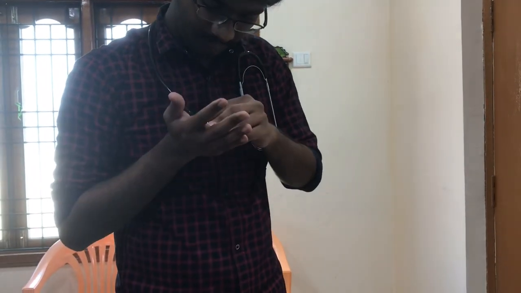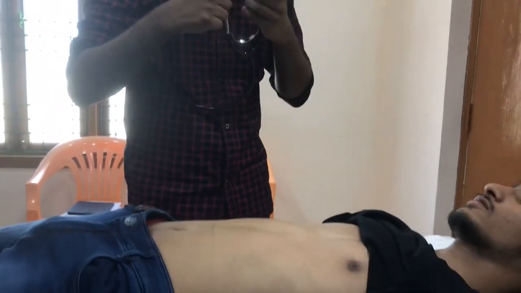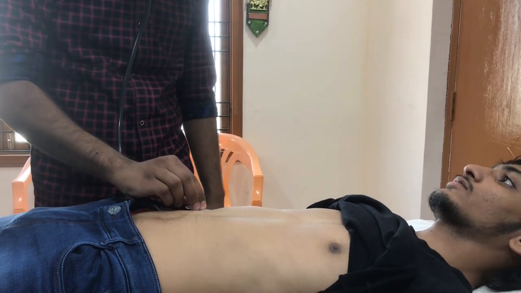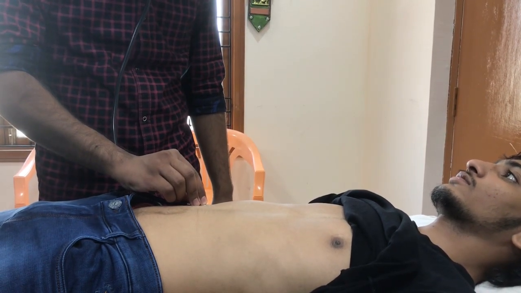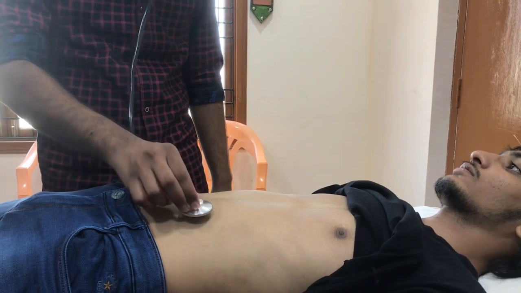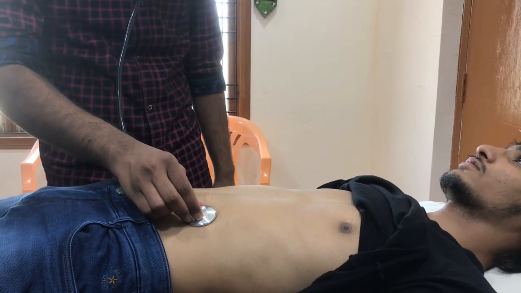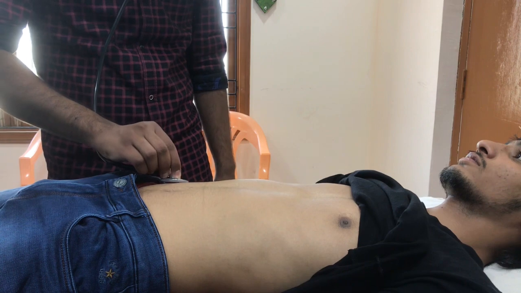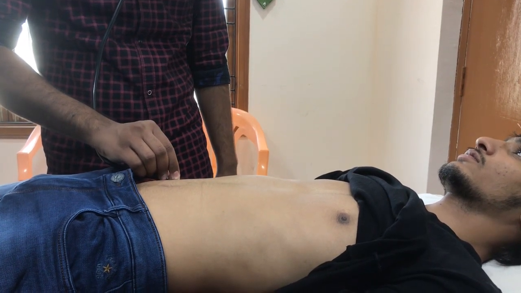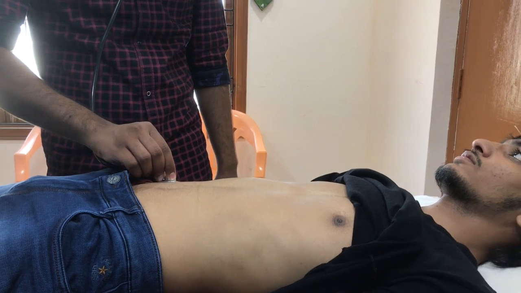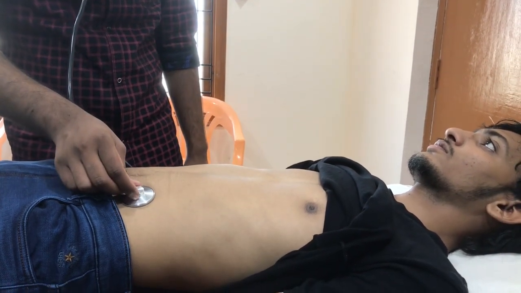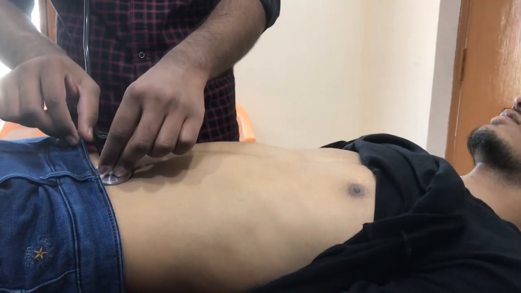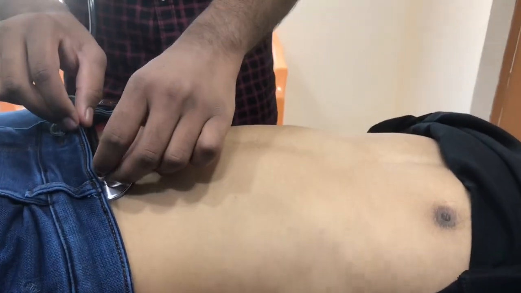And now warm your hand and your stethoscope and hear the bowel sounds. By placing the diaphragm of the stethoscope at 4 different quadrants, listen for the different bowel sounds. Listen for the bowel sounds in all the 4 regions, that is right upper quadrant, right lower quadrant, left upper quadrant, and as well as the left lower quadrant. And also listen over the iliac arteries just below the left lower quadrant.